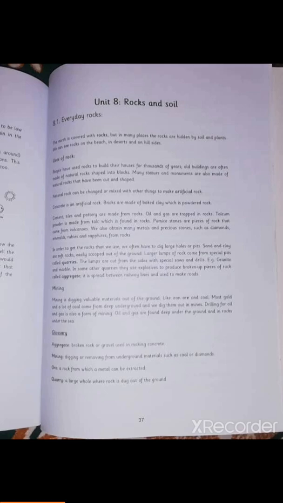Glossary. Aggregate. Broken rocks or gravel used in making concrete. Mining. Digging or removing materials from underground, such as coal or diamonds.